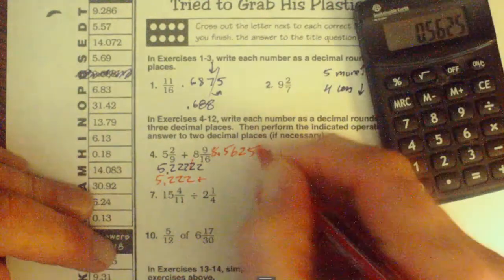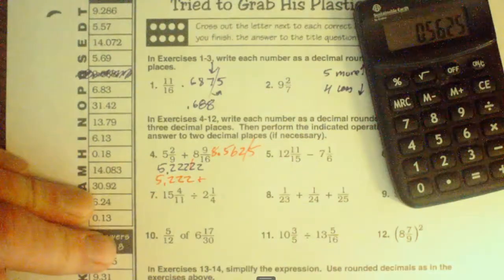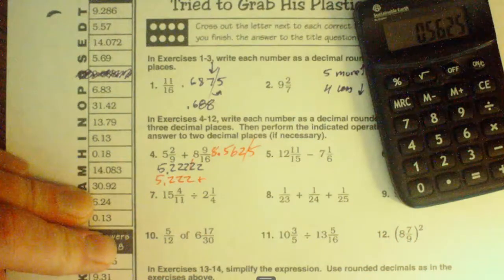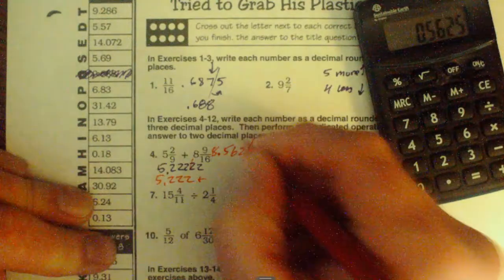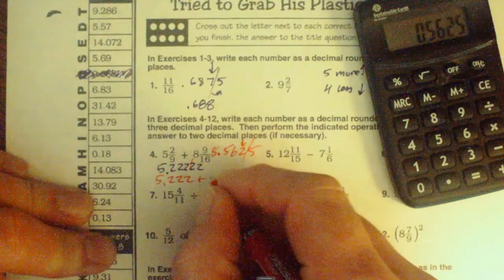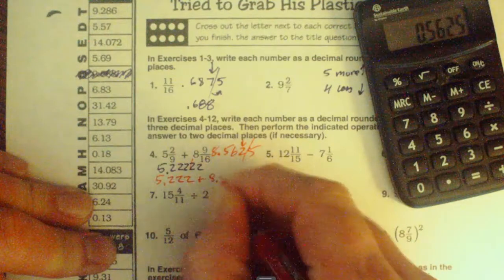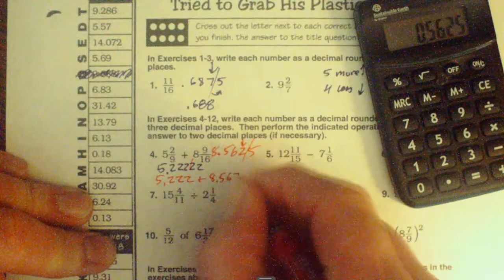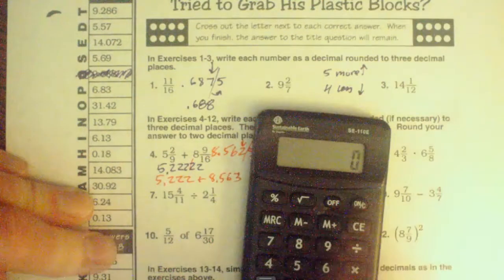And again, we have to look at the third decimal, 0.562, and then draw that door and look in there. Is there enough to call that 0.563? And yes, there is. So we'll add 8.563. And so now we can just put that in the calculator and let the calculator do the work.